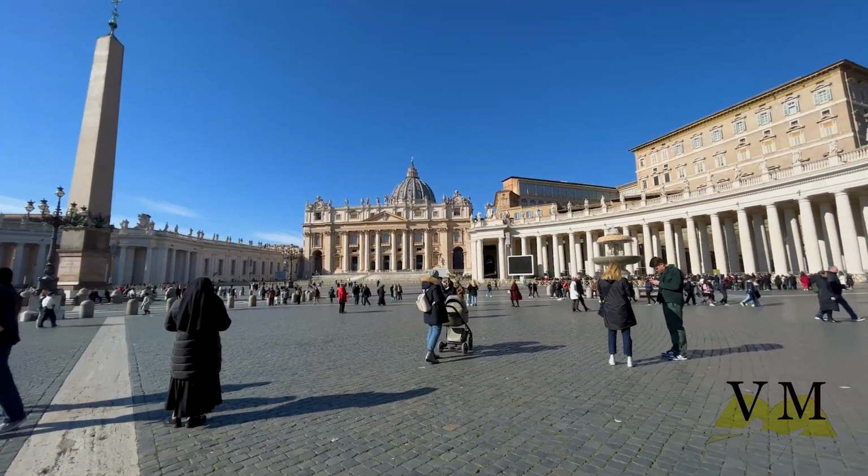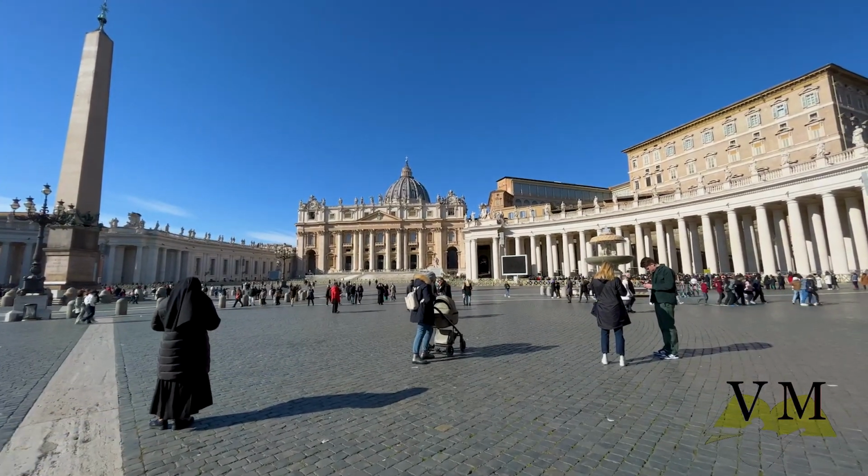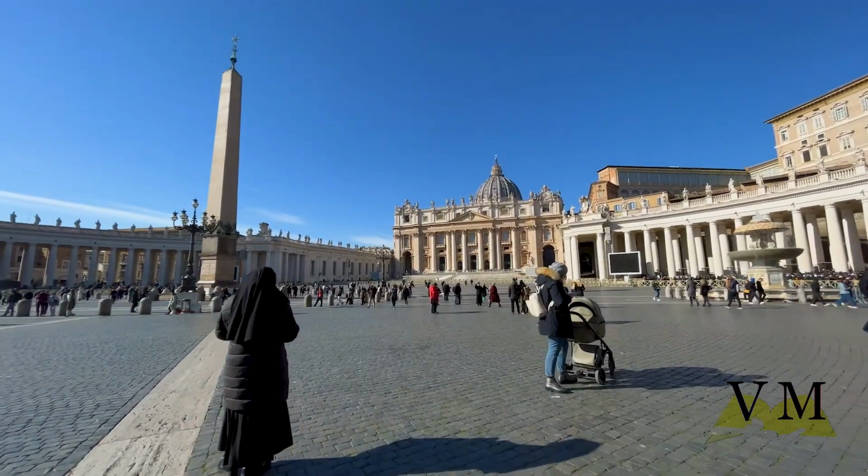And with this last walk through the St. Peter's Square in the Vatican, today's excursion comes to an end.